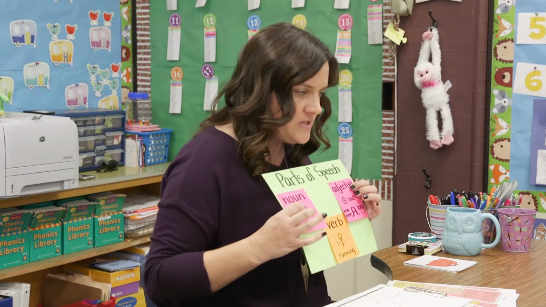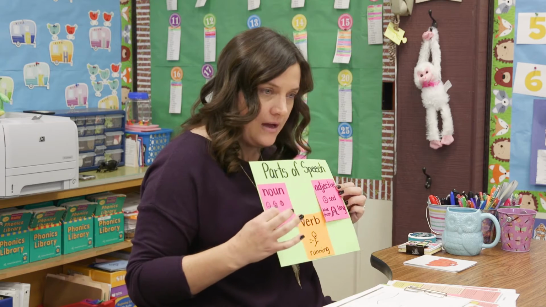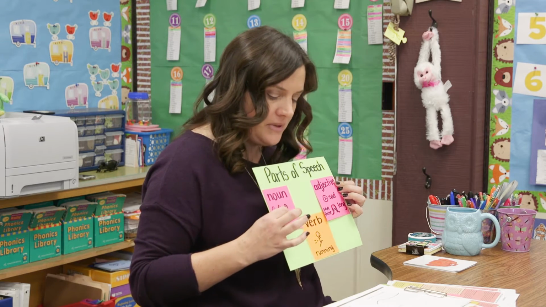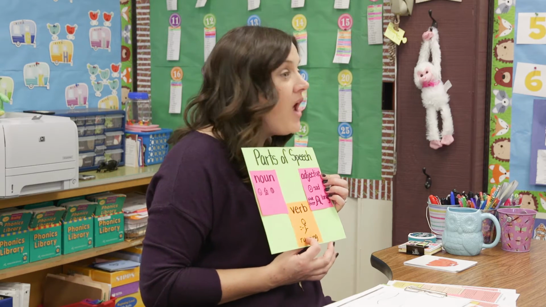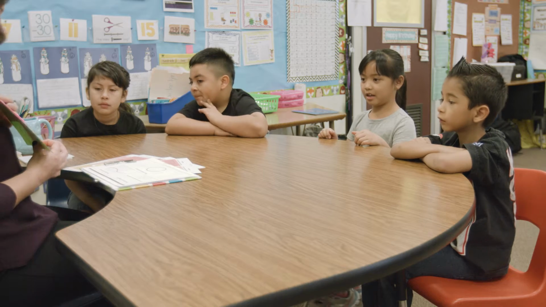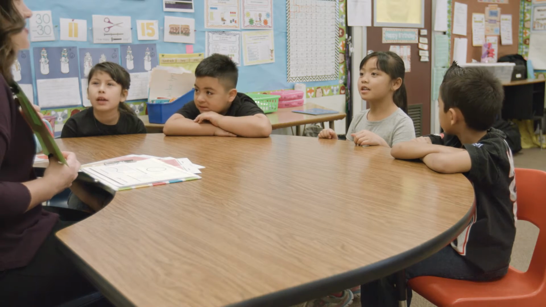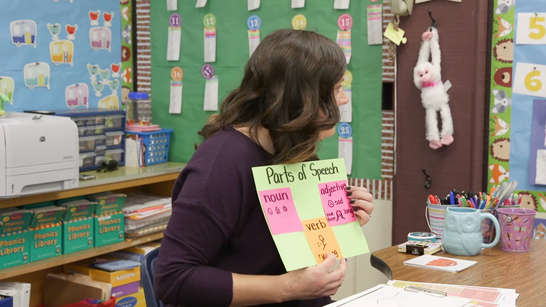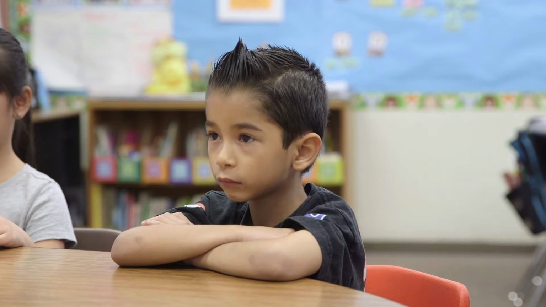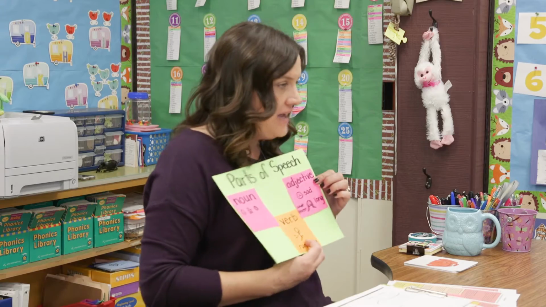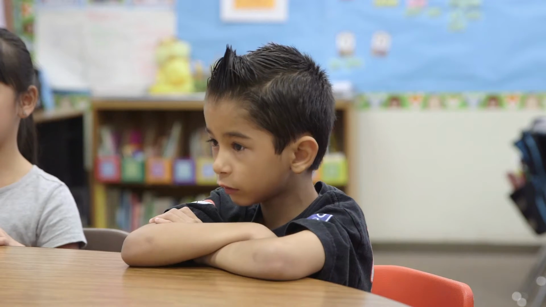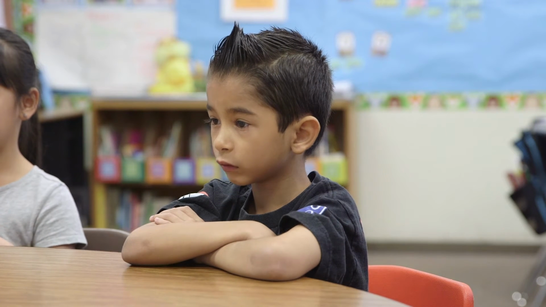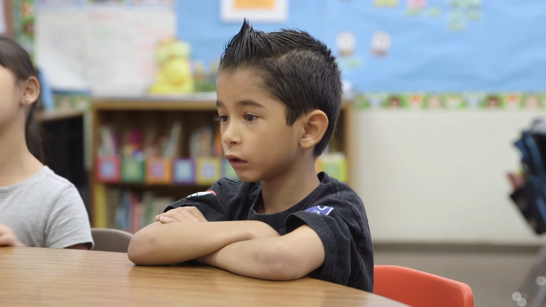So you guys remember we've been talking about different parts of speech. So nouns name people, places, and things. Verbs are action words like running and jumping and sitting, hopscotching, walking, sleeping, eating, okay? And then adjectives describe nouns. Adjectives describe nouns. So sad, three, long.